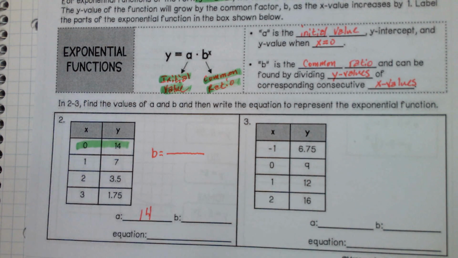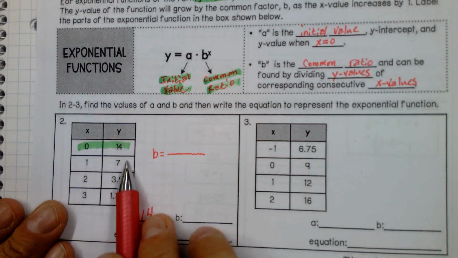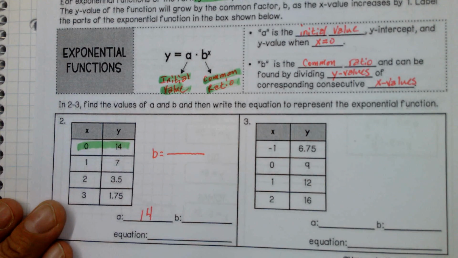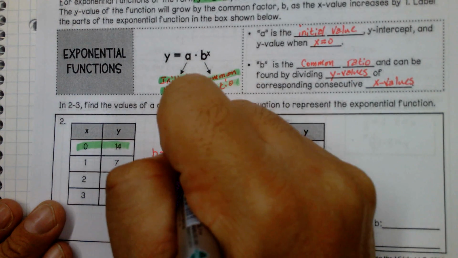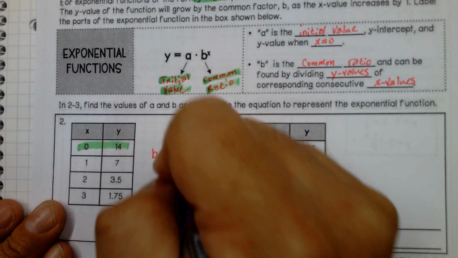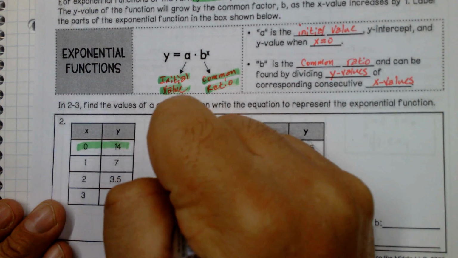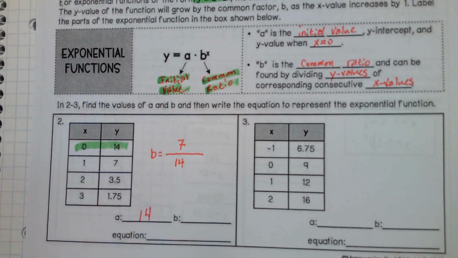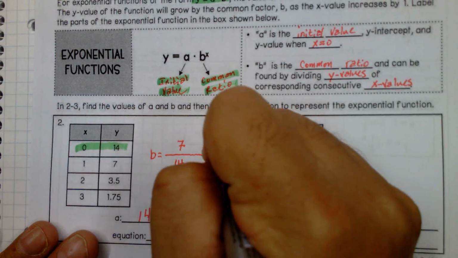Which one goes on top? We want the y values, though. 7 goes first. 14 goes second. Okay? And we end up with 1/2.